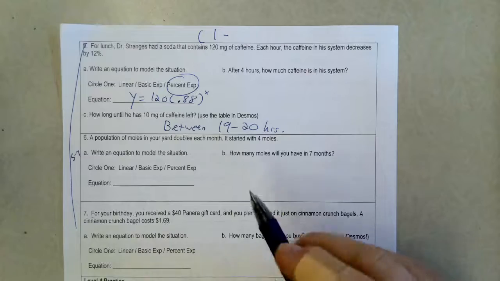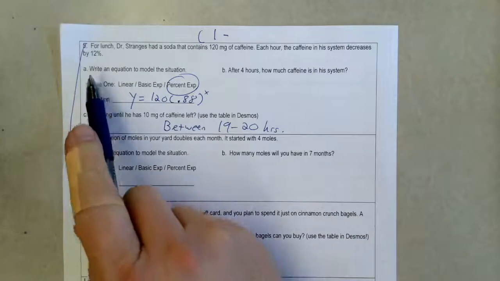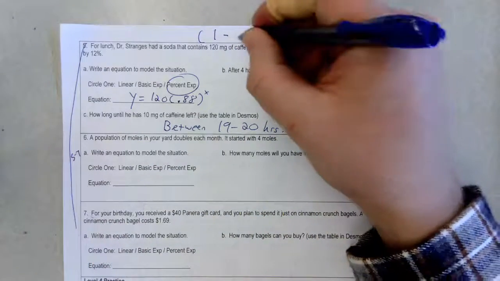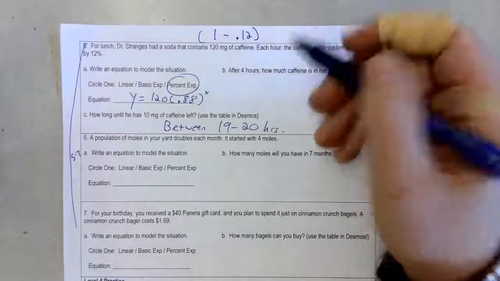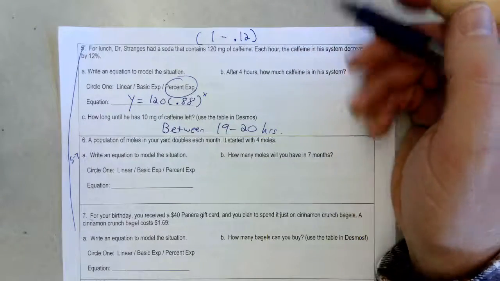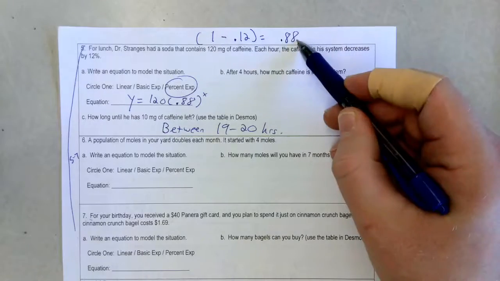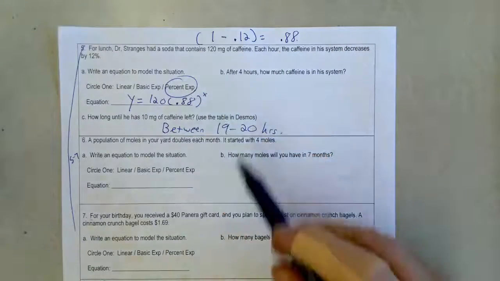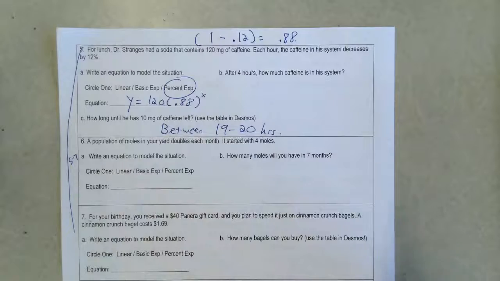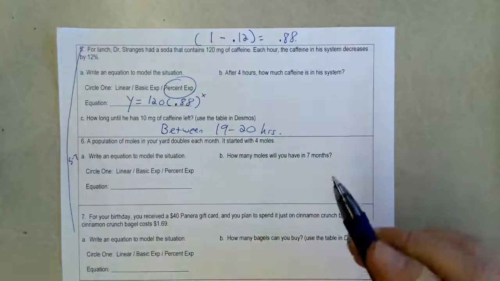So 12% as a decimal is 0.12. So it's 1 minus 0.12. And we can plug that into a calculator or do a little mental math. 1 minus 0.12 is 0.88. So that happens to be my growth rate. And then don't forget your little exponent.